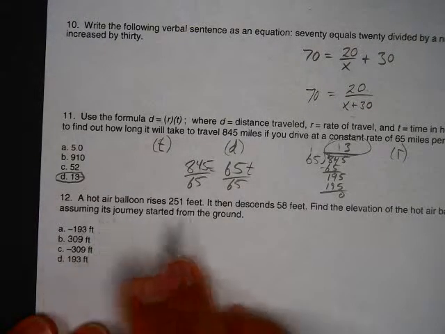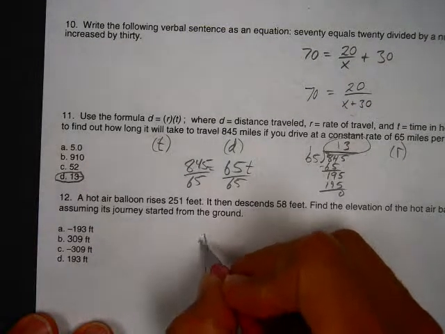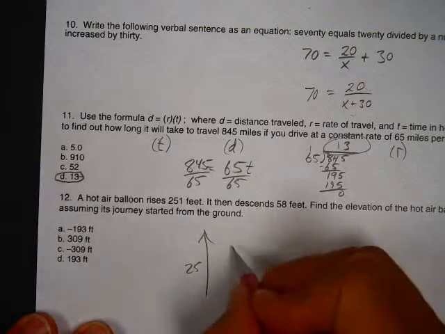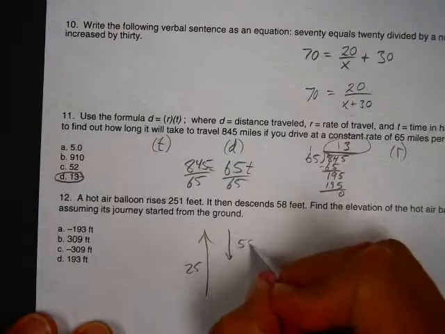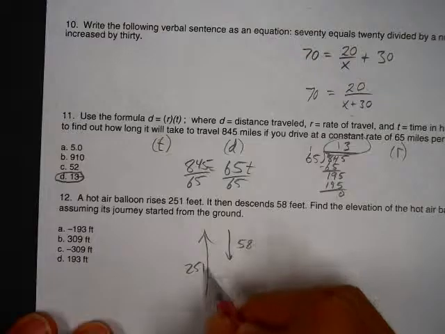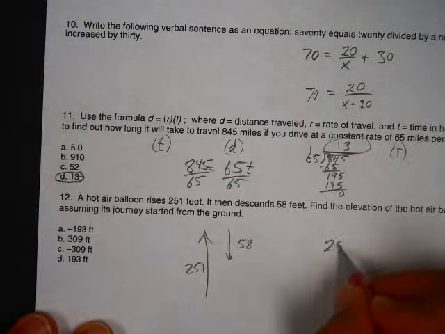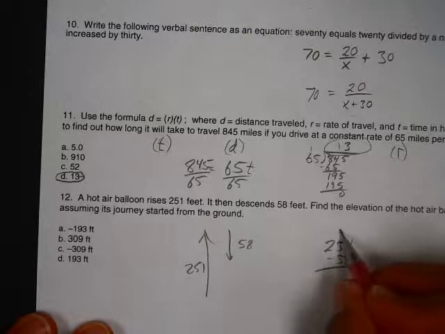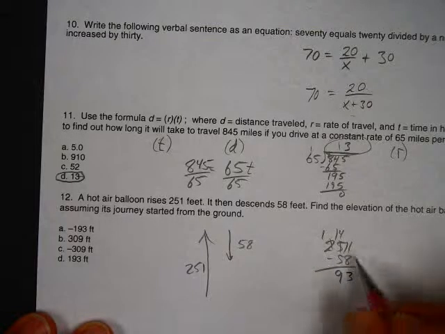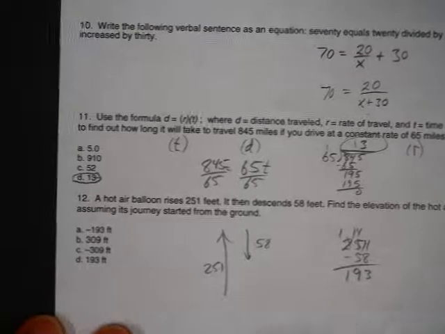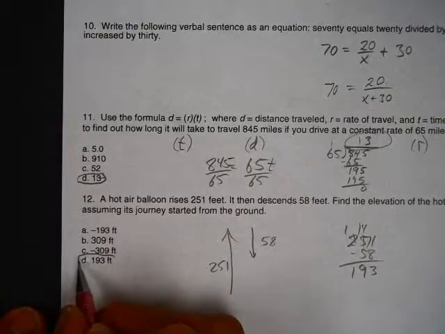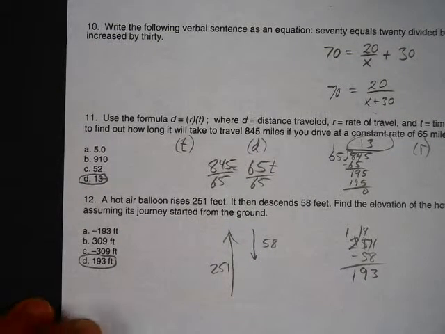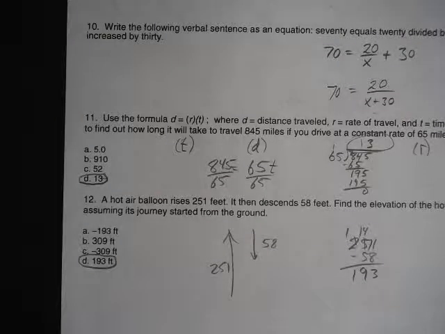And if we rise 251 feet, that's up, and then it descends 58 feet, essentially we're saying, what is 251 minus 58? We're going to subtract, borrow again. There's my 4. 11 minus 8 is 3. 4, I'm going to have to borrow again. 14 minus 5 is 9. And then the 1 is left, 193 feet. That is a positive 193. We're up in the air and we're not below sea level. Thank you very much. You're going to do great on the test.